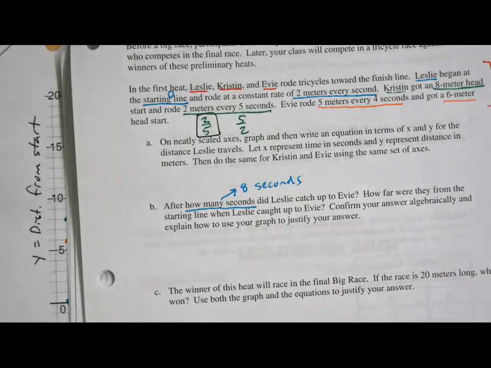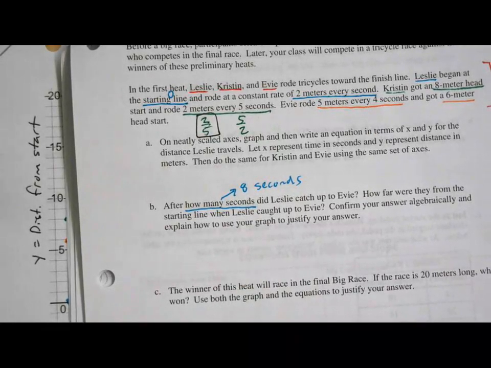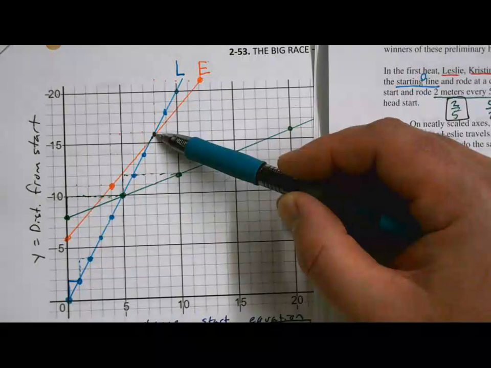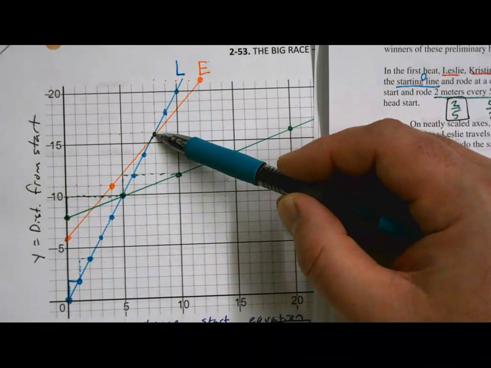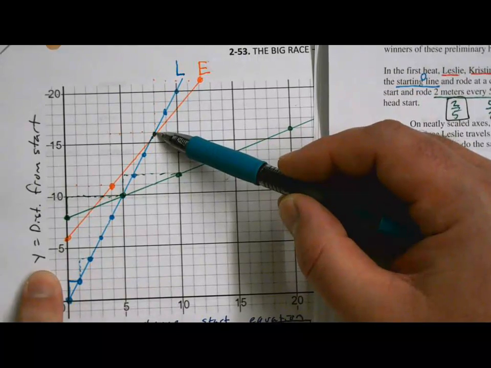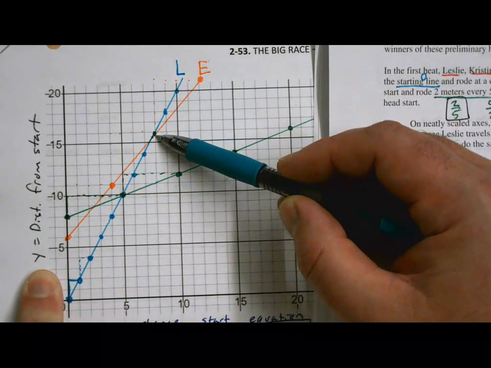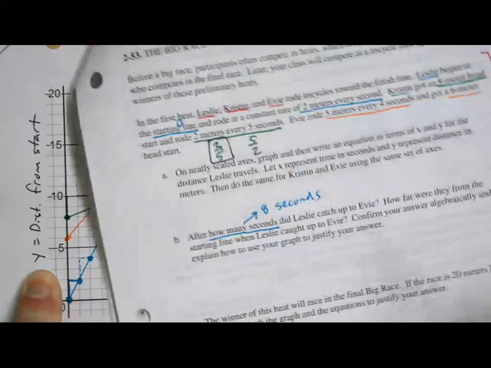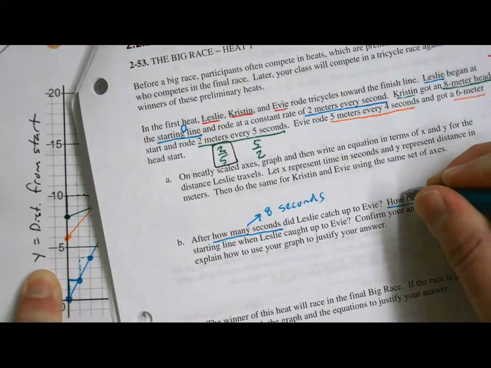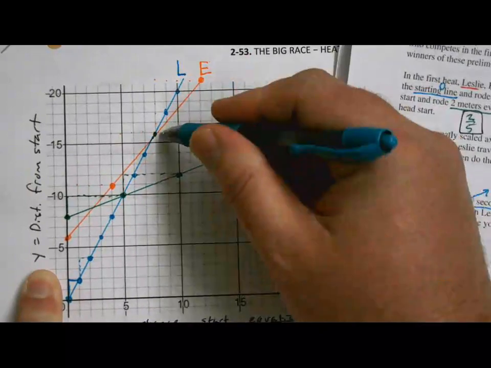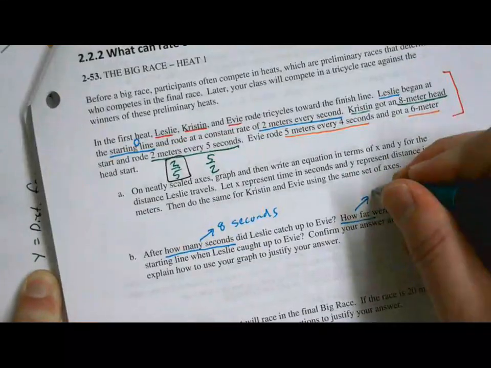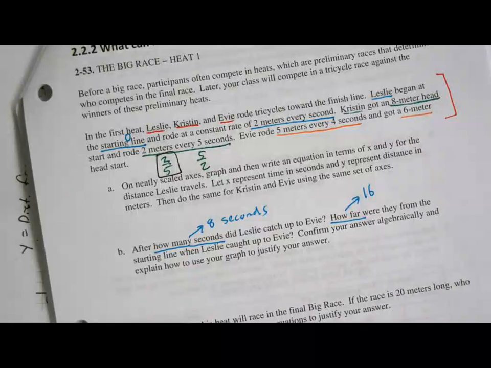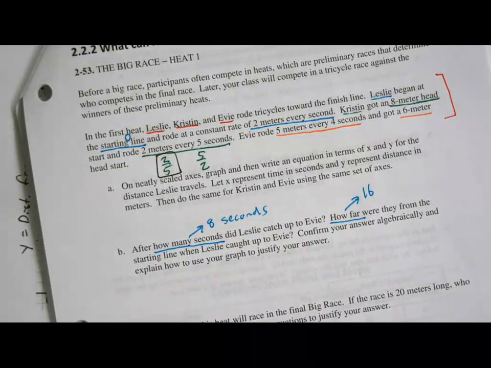Follow-up question. How far were they from the starting line when Leslie caught up to Evie? So we're still looking at that same place where Leslie and Evie were passing each other. This time they're asking how far from the starting line. So I think they're asking us for a y value. So get the y value of the same point and answer that question. To me, it looks like that y value is 16. 16 what? Was it feet or meters or miles? What were our units?